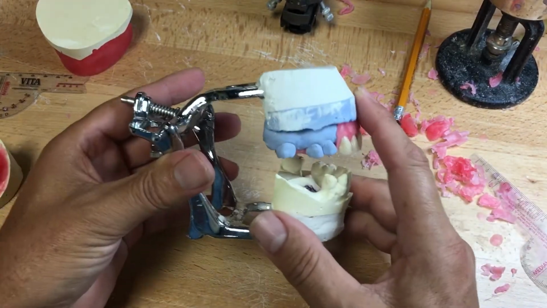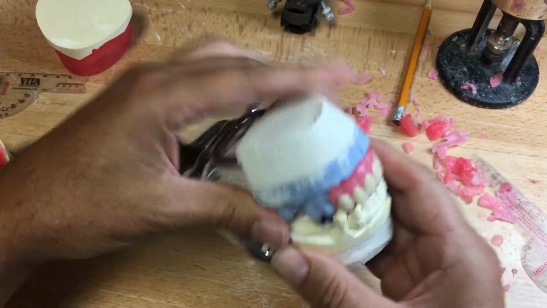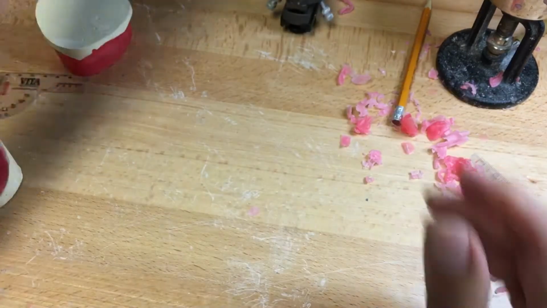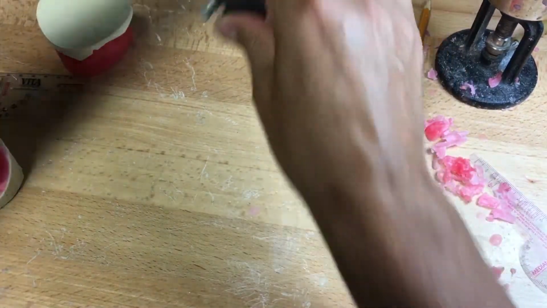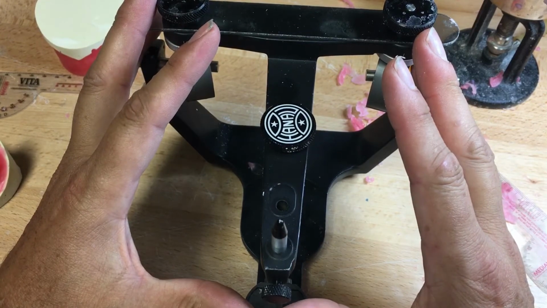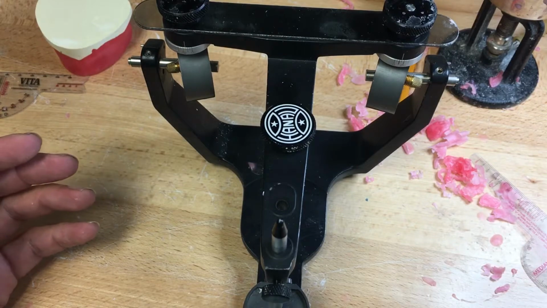So therefore the arc of opening is average for group function, left lateral, right lateral, and protrusive movements, which is group function, which we're going to do with our semi-adjustable articulators. So facebow transfer, most of them will not come to the laboratory.